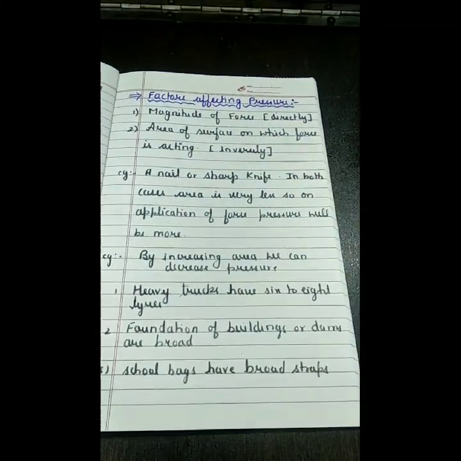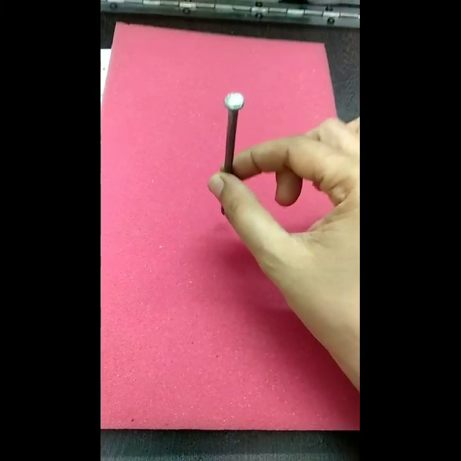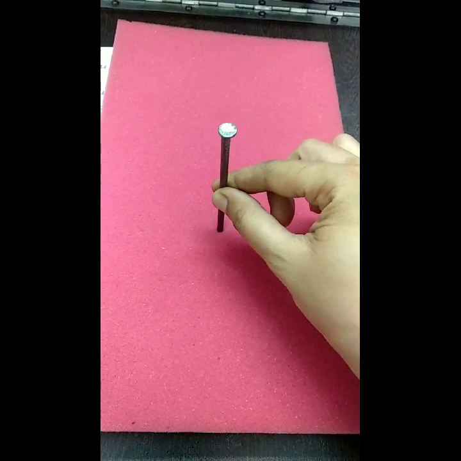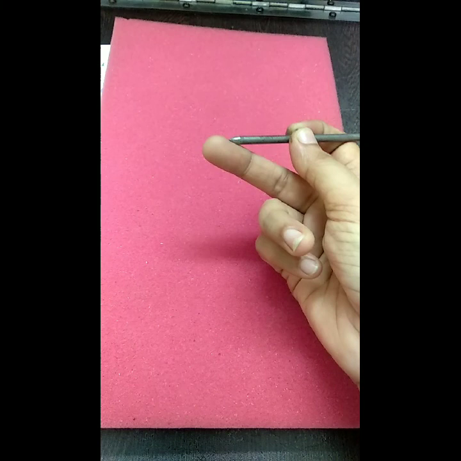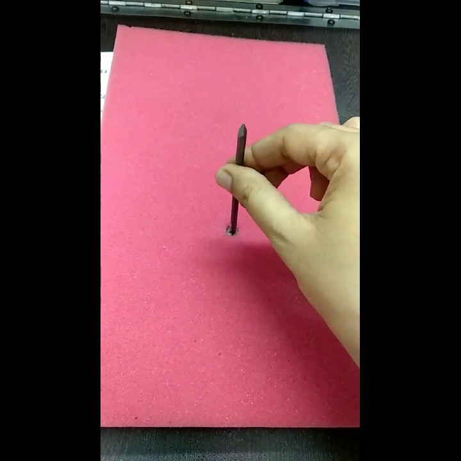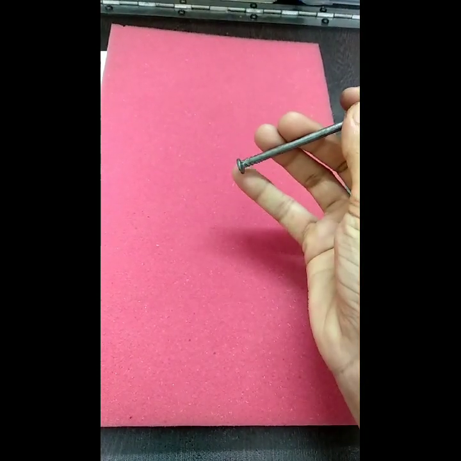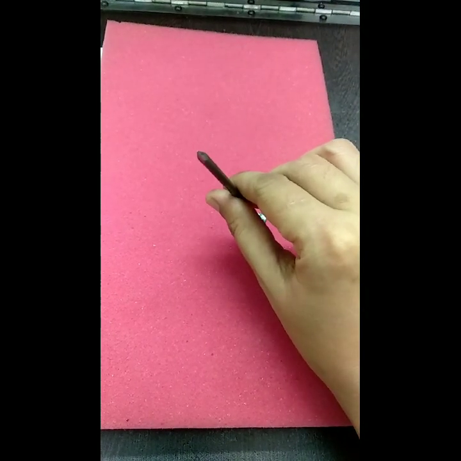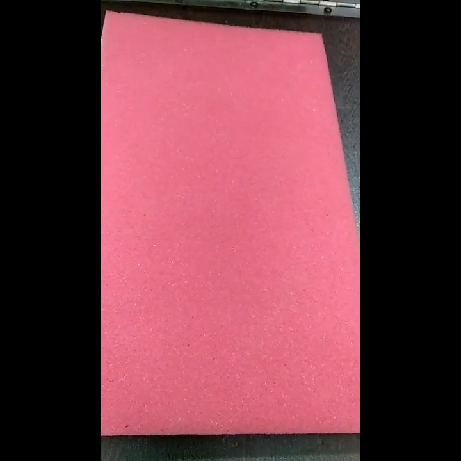For example, as I told you, the example of the nail. Now I am going to apply the same force on both sides of the nail. So the pressure will be more on the pointed edge because the area is less. If area is less, pressure will be more. Now this side will not go deeper. Why? Because force is the same, but this time the area is more. The flattened surface has more area compared to the pointed edge. So if area is more, pressure will be less.